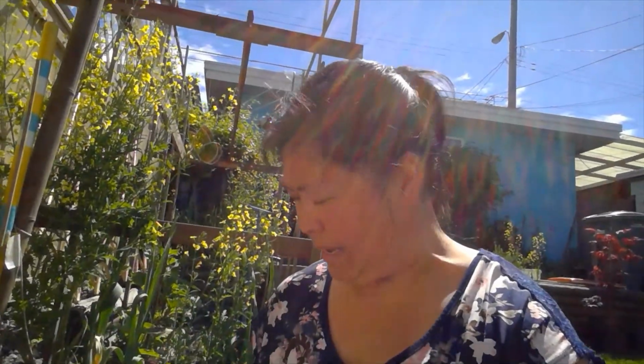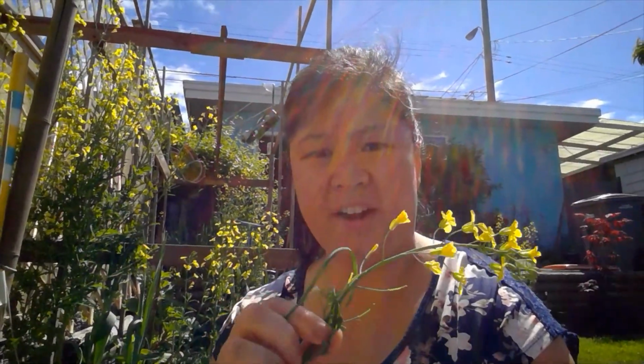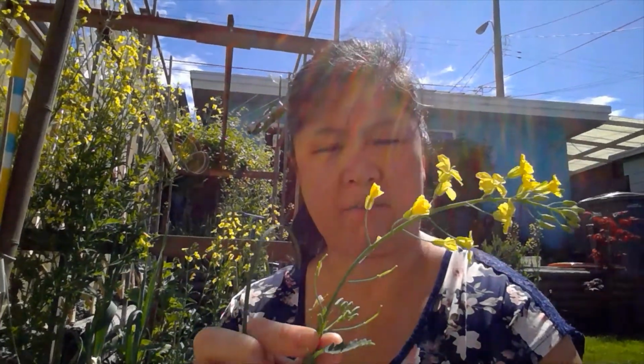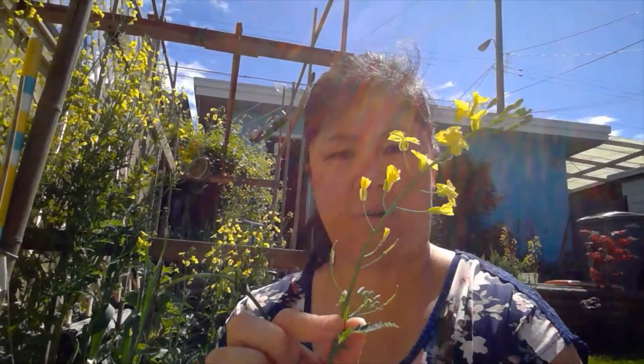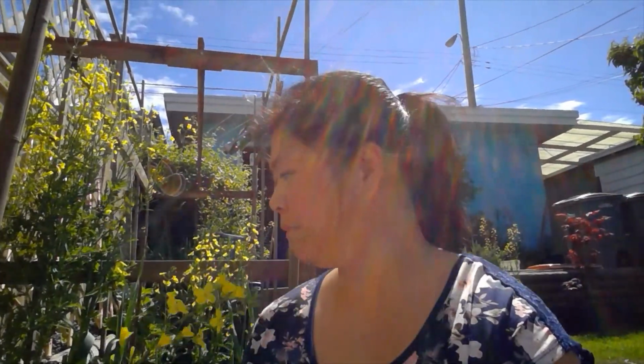I have here a chive, which is a herb, and I can eat it. So this term and this are very different. So you can't count them the same way, right? This one has flowers and this one does not.